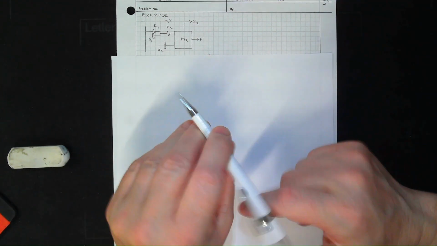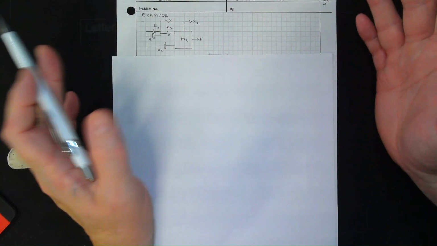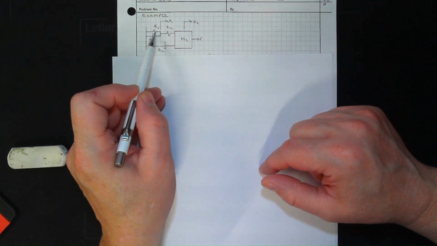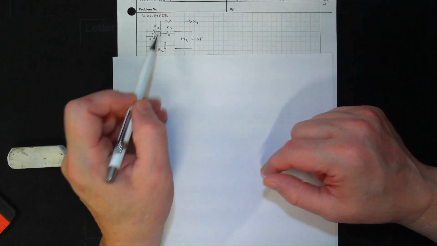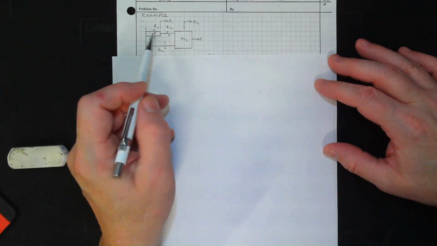So here are our last problems we're going to look at for translational systems. Let's see what we have here. I have a mass. These two are in parallel, as we've seen before. But here we have a point where we have some elements in series with another element. So we'll have to use the trick we learned a little bit ago to do this one.